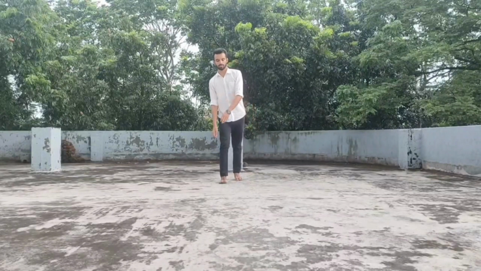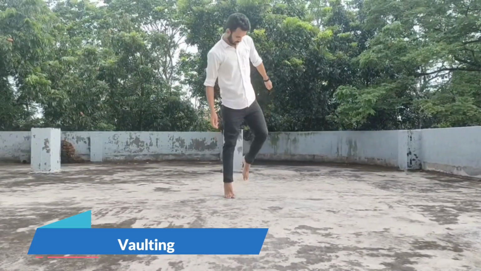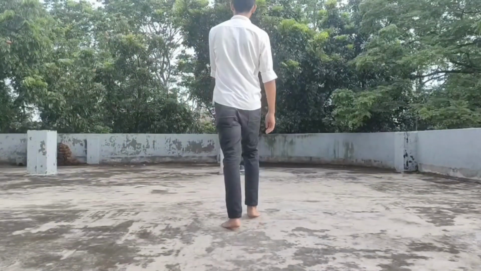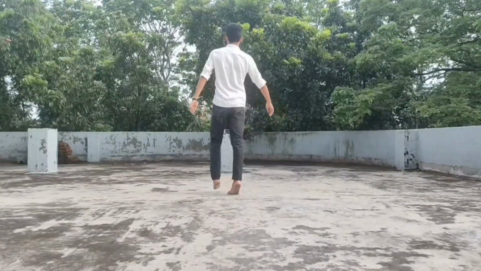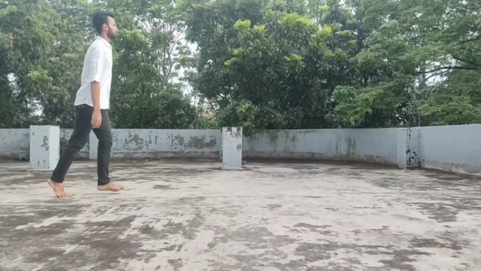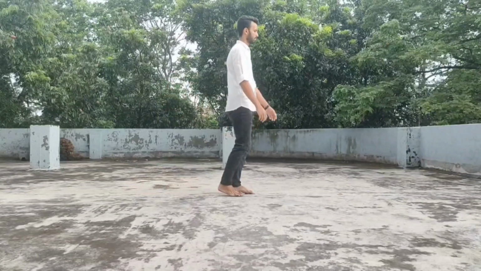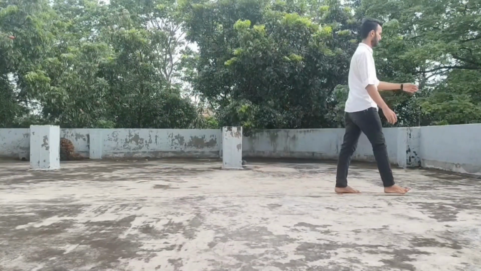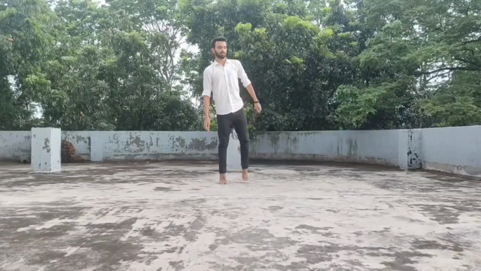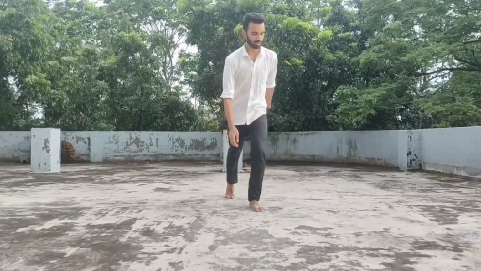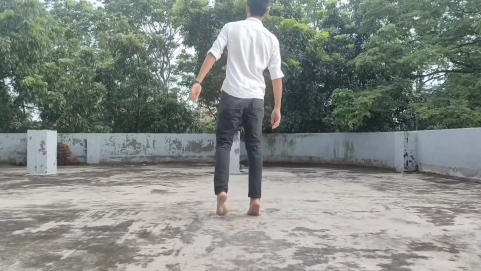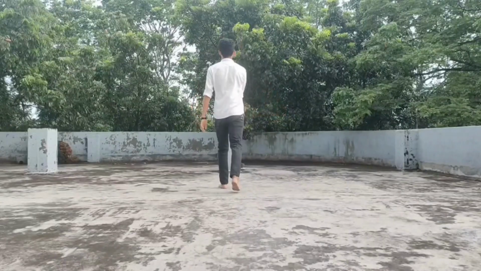Vaulting. In this pathology, the patient has one short leg and one long leg. When he tries to clear the ground with the long leg, the patient increases the vertical displacement of the center of gravity by exerting the plantar flexors of the stance phase, with the ankle moving up and down. That means his ankle goes up and down to help clear the ground on the long leg.